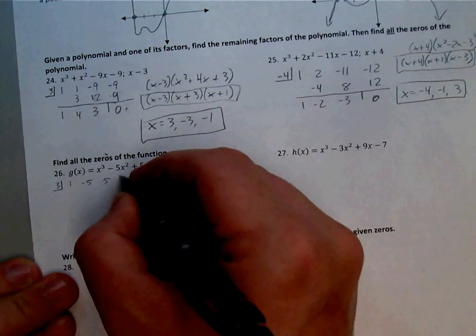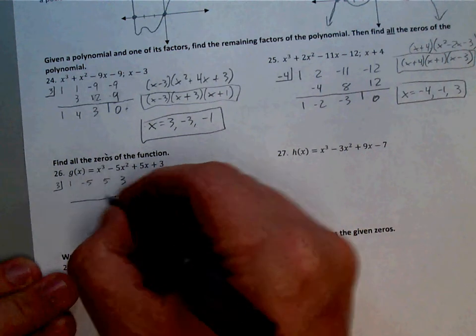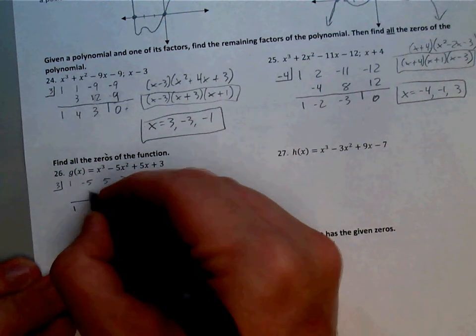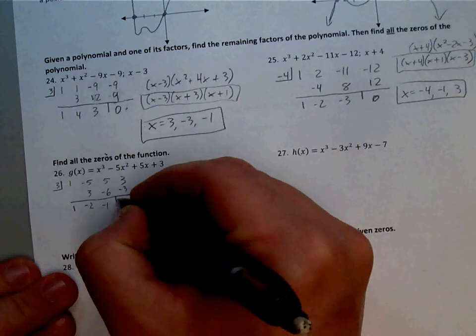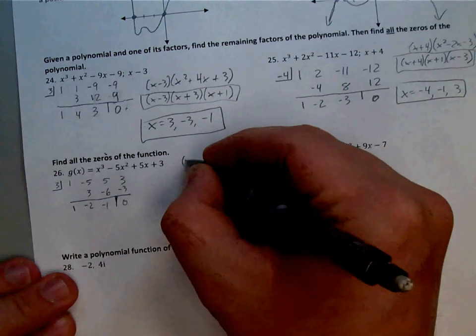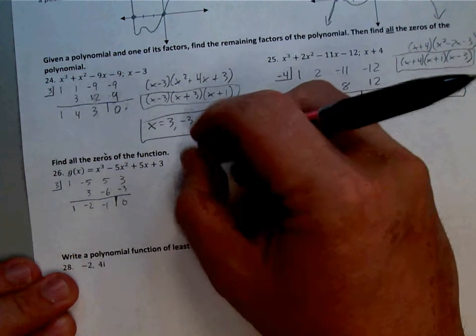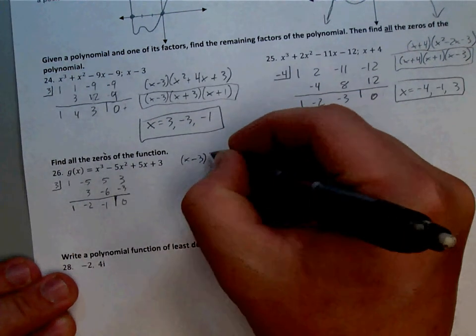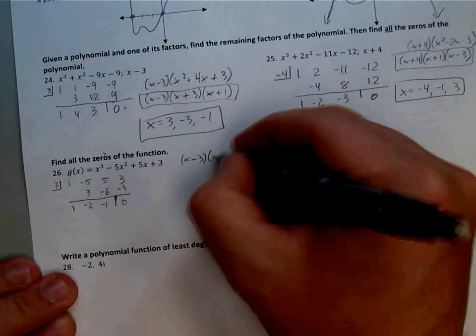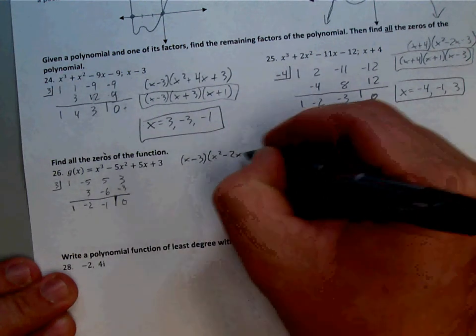3, 2, 1. Okay, so we have all those terms. Should get a remainder of 0. Good, we got a remainder of 0. So if I have a 0 of 3, that means that there's a factor of x minus 3. And when I pulled that out, I was left with x squared minus 2x minus 1.